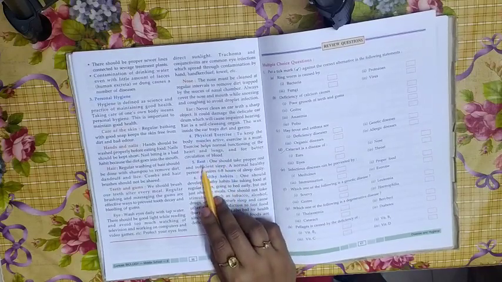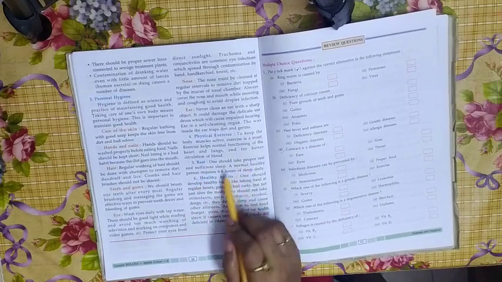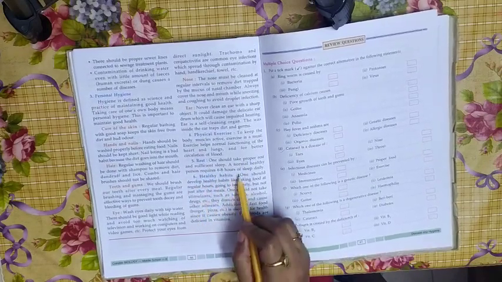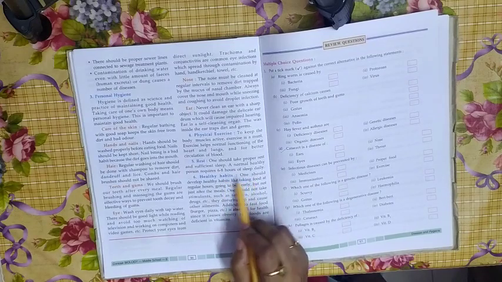Next is rest. One should take proper rest and sufficient sleep. A normal healthy person requires how many hours of sleep daily? 6 to 8 hours of sleep daily.